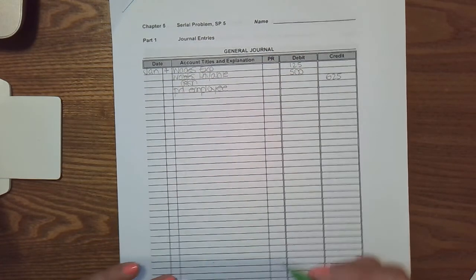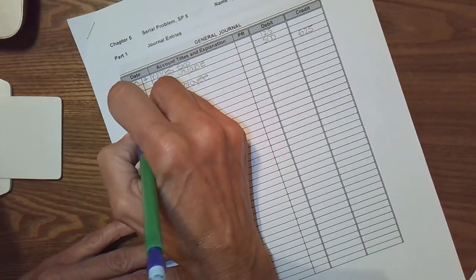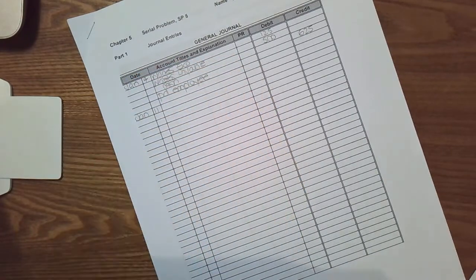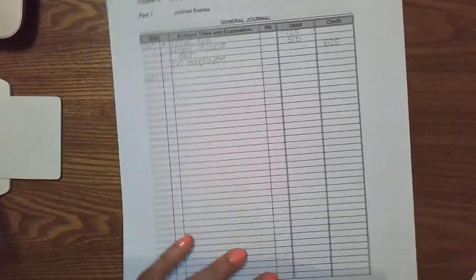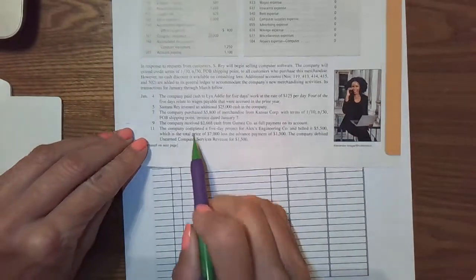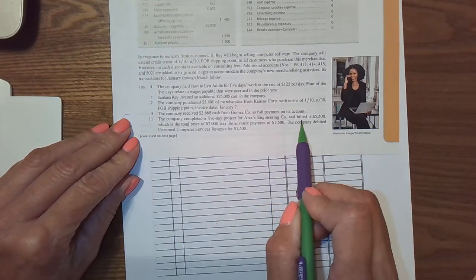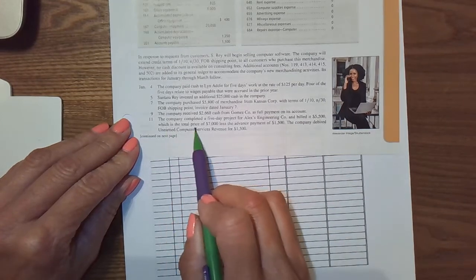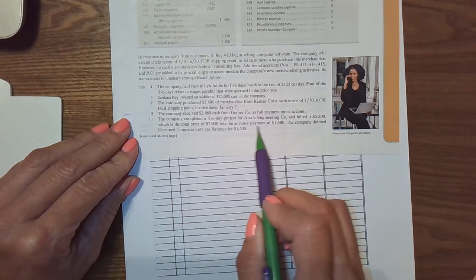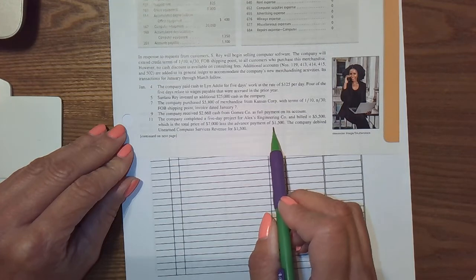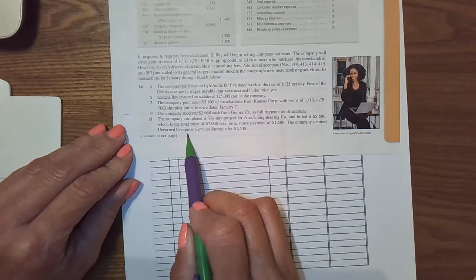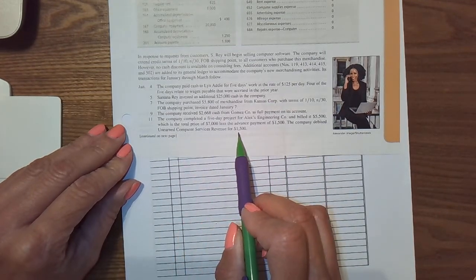Okay, the second one's for January 11th. With January 11, the company completed a 5-day project for Alex's Engineering and billed it $5,500, which is the total price of $7,000 less the advance payment of $1,500. The company debited unearned computer service revenue for $1,500.